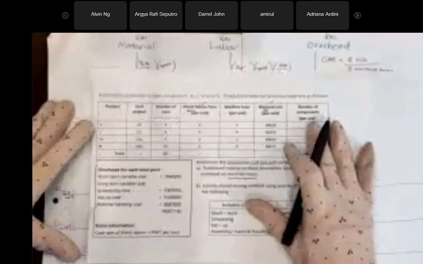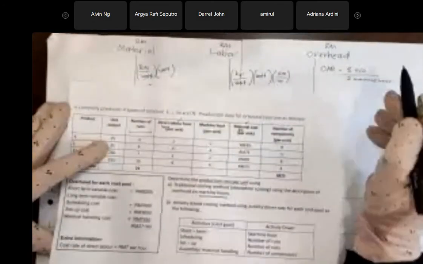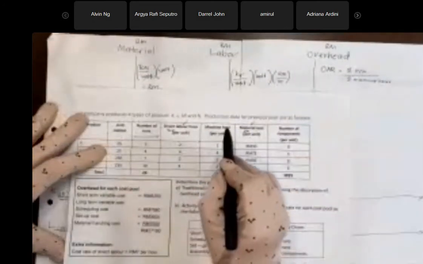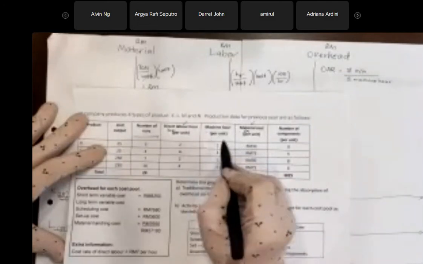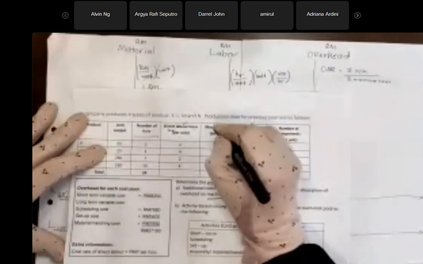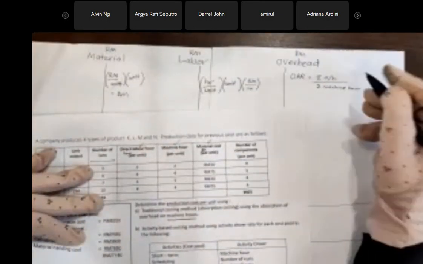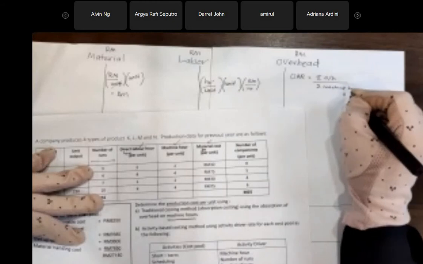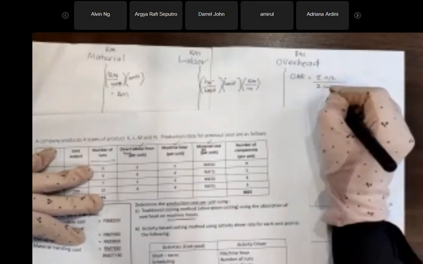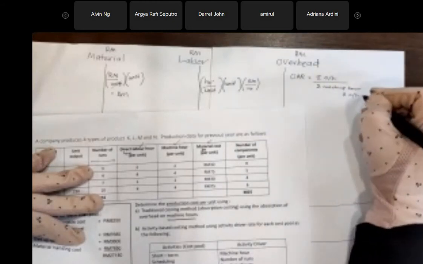Okay, so what did I say earlier? Machine hour, machine hour. So now this is machine hour. So you will use this data. Before that, what is the total overhead? Find out first. Where is the total overhead?